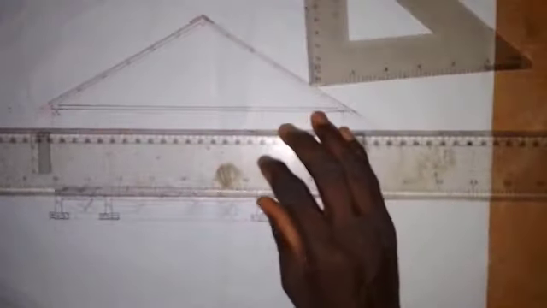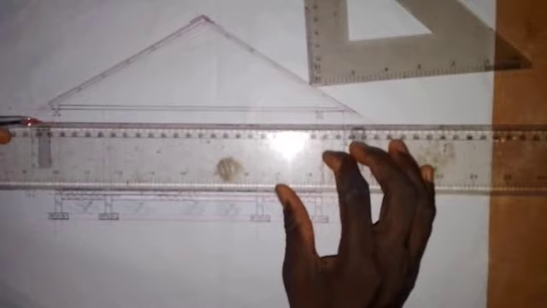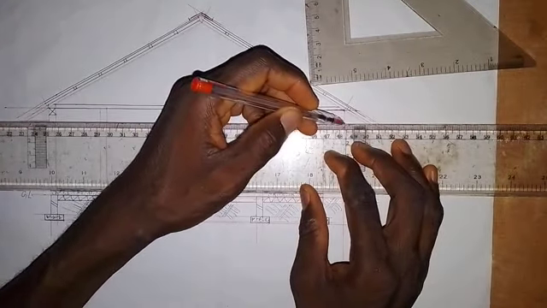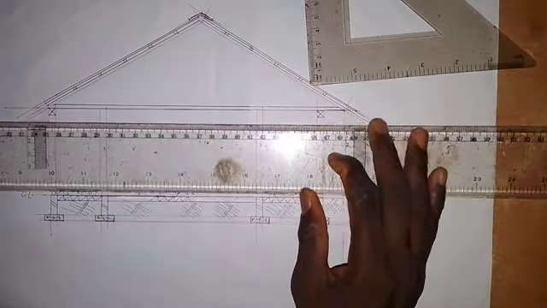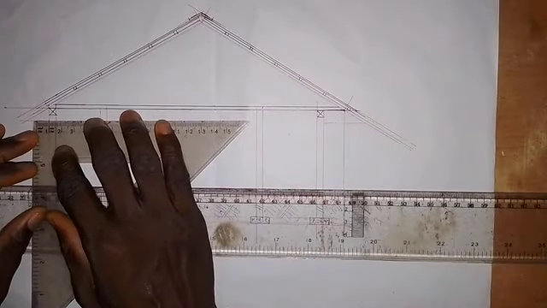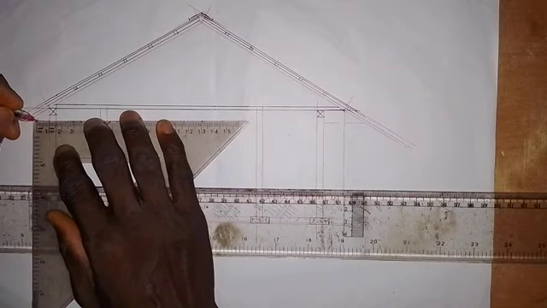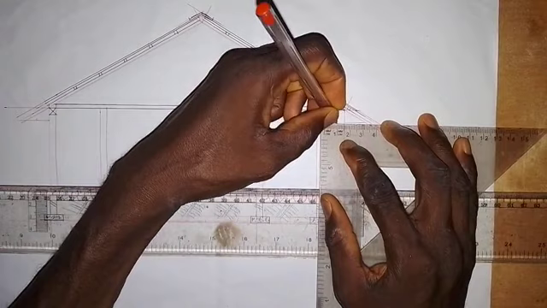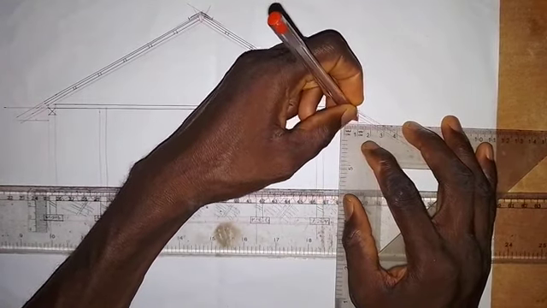Here I'm going to draw a horizontal line on this side. This will also have its own. So we are going to take 10 millimeters here. This is 10 millimeters, and here I also have 10 millimeters. So here I will also take 10 millimeters for this extension part.